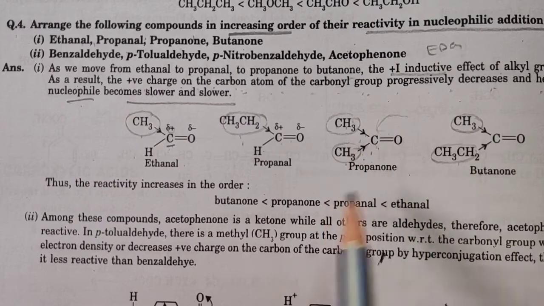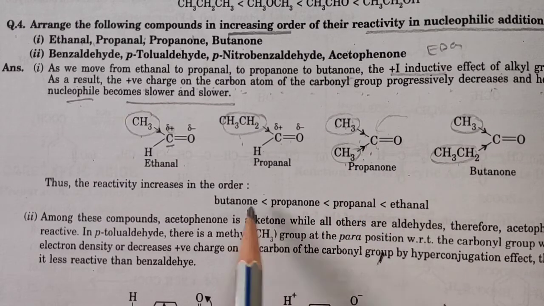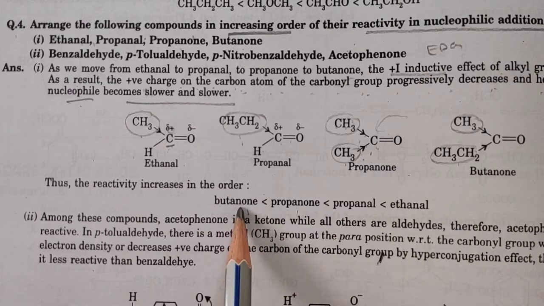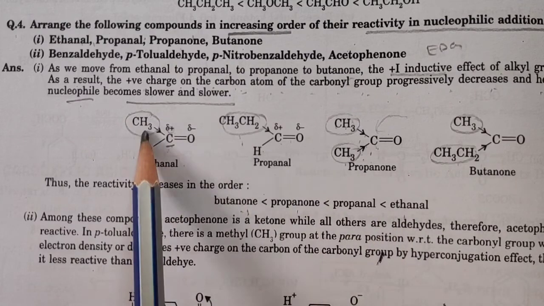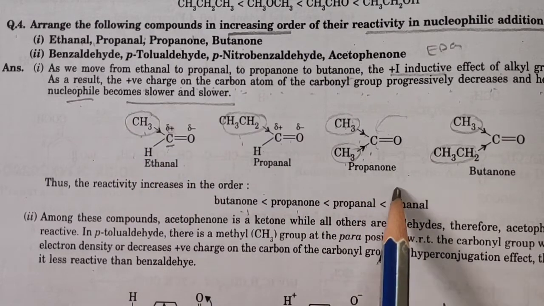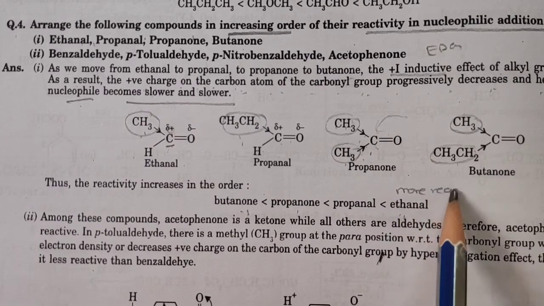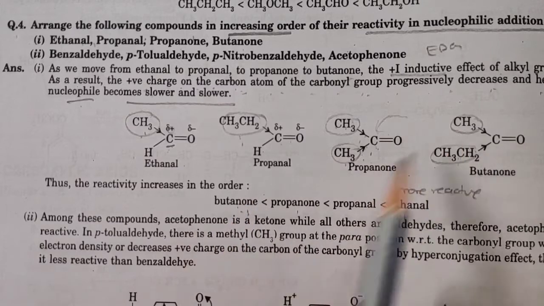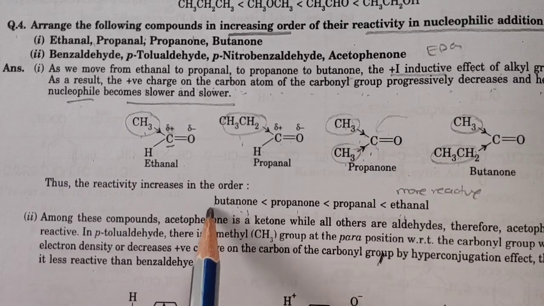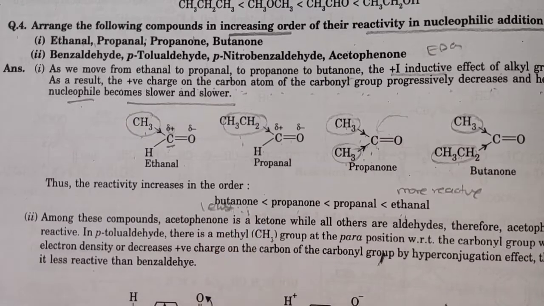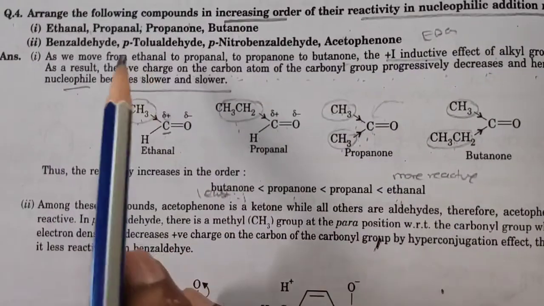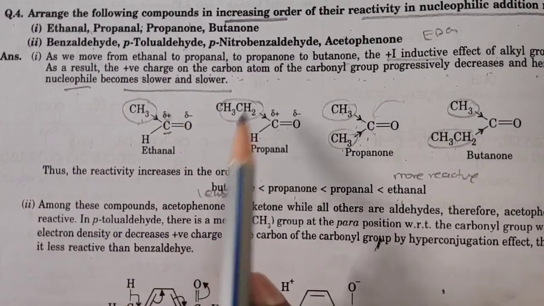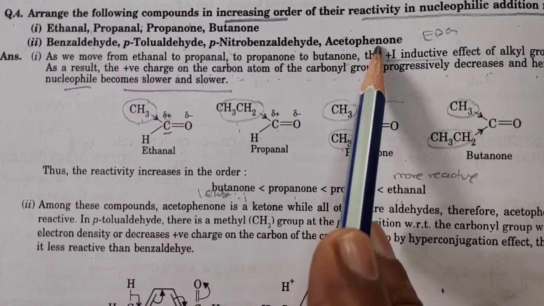So in this case for nucleophilic addition, butanone is the least reactive, and ethanal is the maximum, because there is only one CH3 group, right? So this is more reactive. In butanone, with ethyl and methyl, bigger groups are there, both two bigger groups, so in this case this is least reactive. Understood? Same way the second question is there: benzaldehyde, para-tolualdehyde, then para-nitrobenzaldehyde and acetophenone.